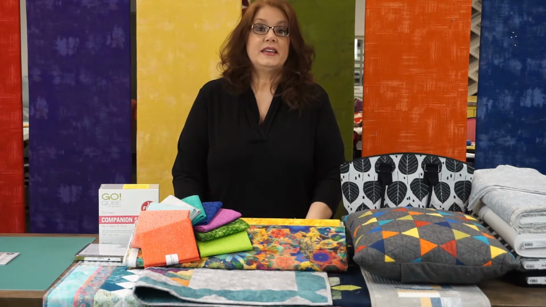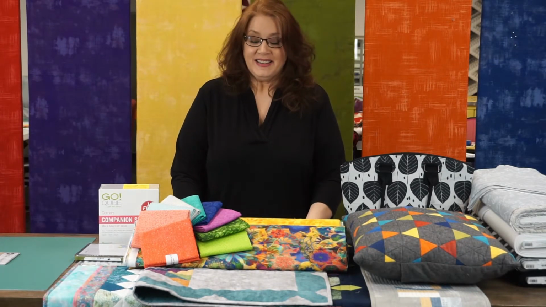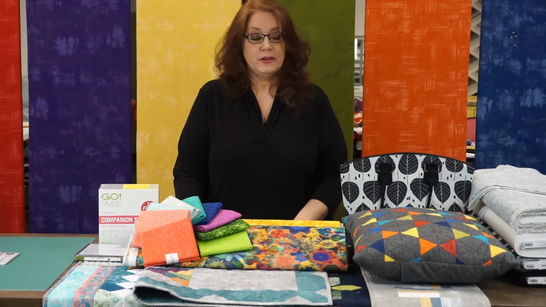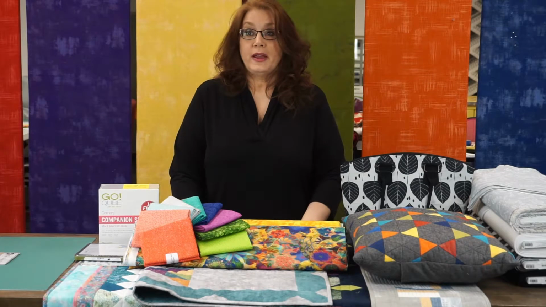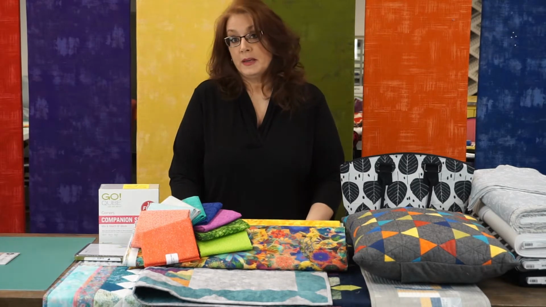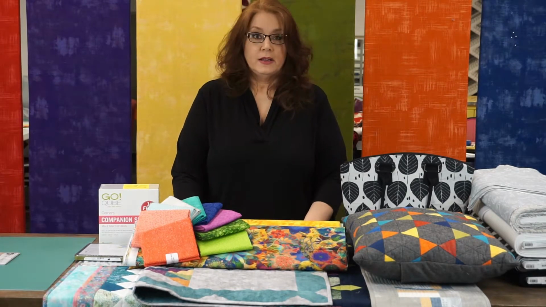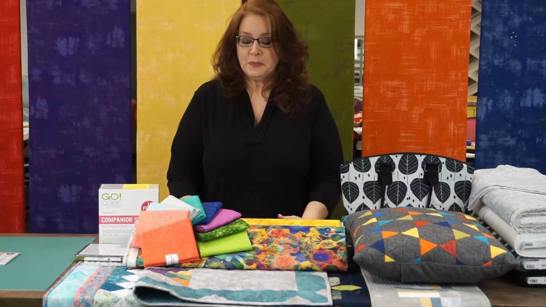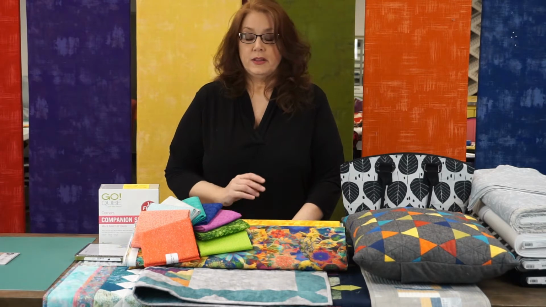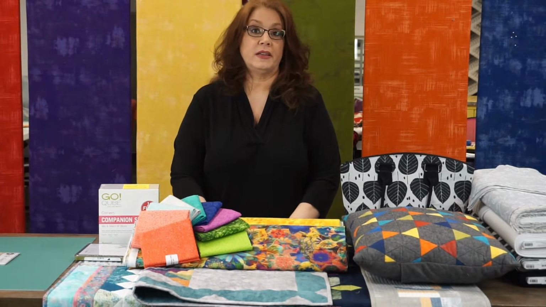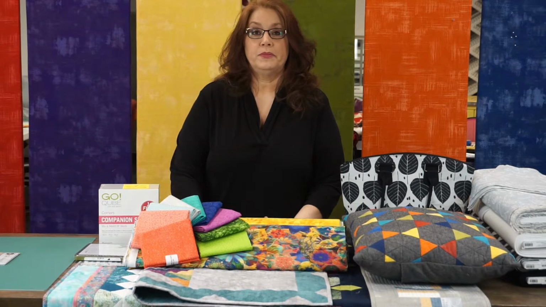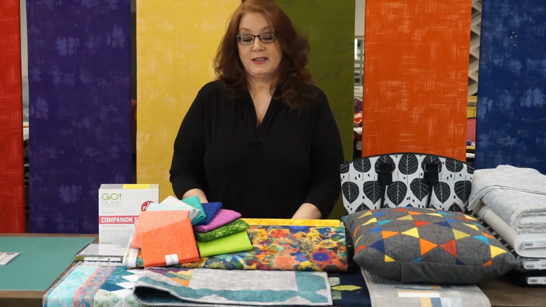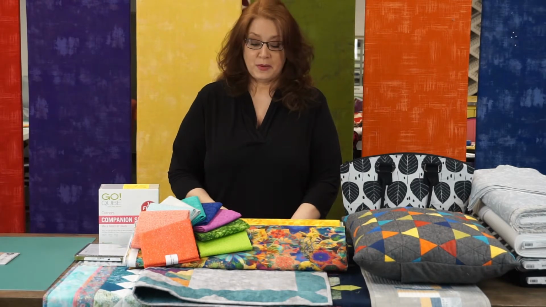Today's theme is beautifully blended, so everything is going to be about blending fabrics together, and fabrics that are a blend of maybe two different fibers. Lots of fun blendy projects for us. So let's get started with what is a blender. I'm not talking about the kind that you make margaritas in. I'm talking about the kind of blenders that we find in fabrics.